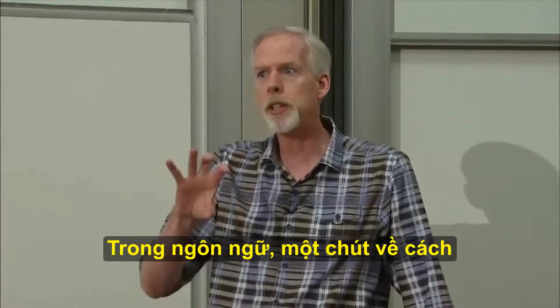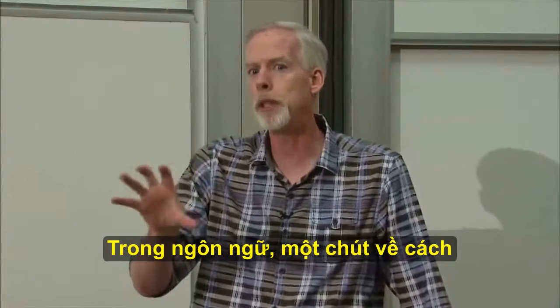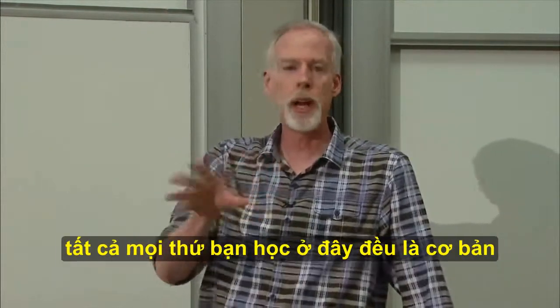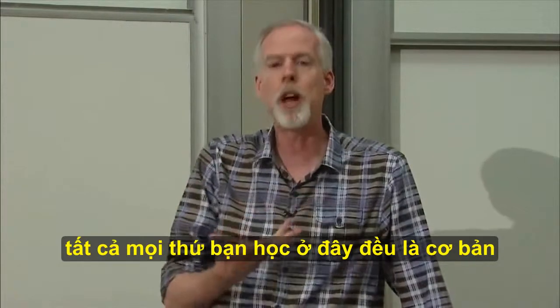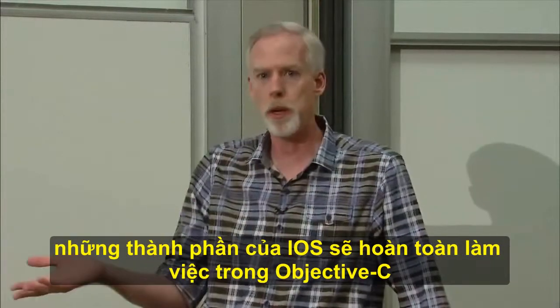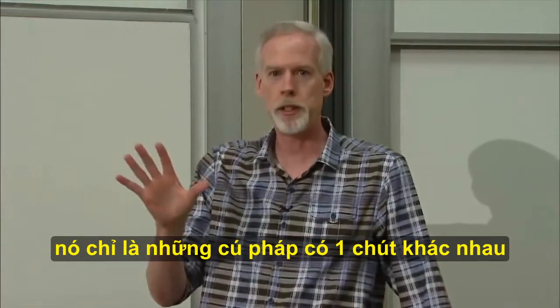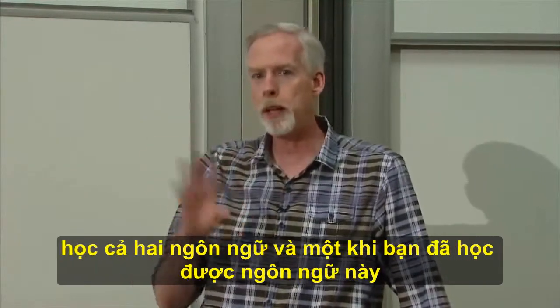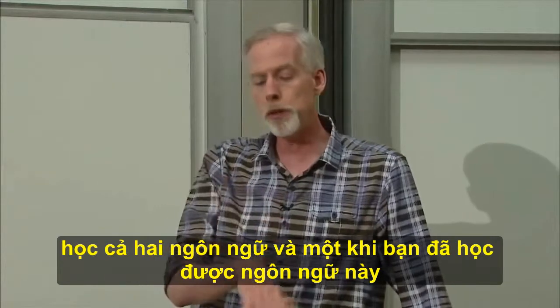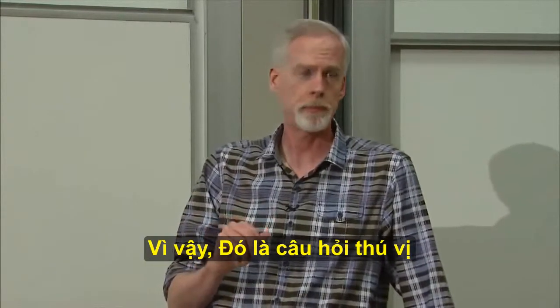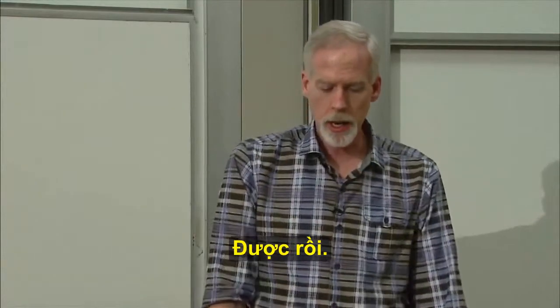It's just the syntax of the language, a little bit about how the language approaches calling the APIs is slightly different, but everything you learn in here about the underlying parts of iOS will totally work in Objective-C. All the methods are the same, it's just the syntax is a little different. So don't feel too bad about not learning both languages. And once you've learned this language, learning Objective-C is going to be pretty easy too. So good question though. All right.